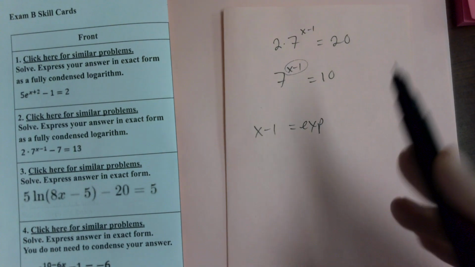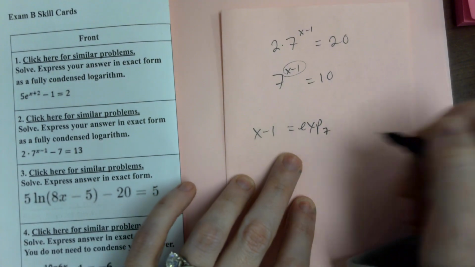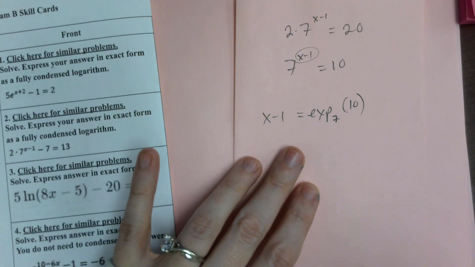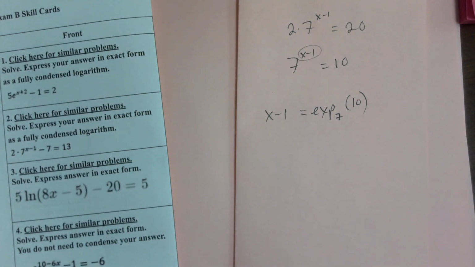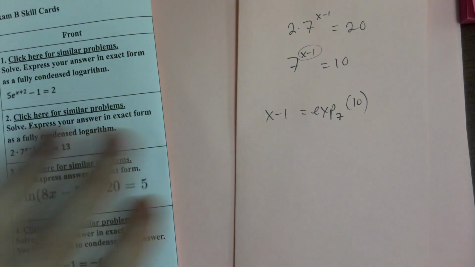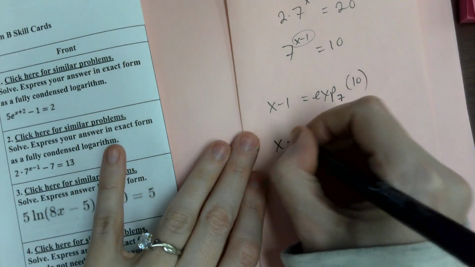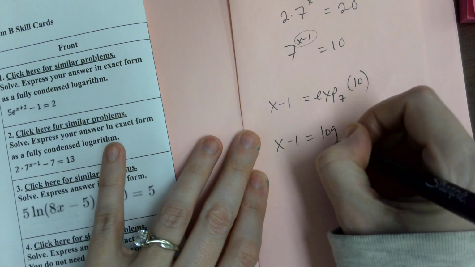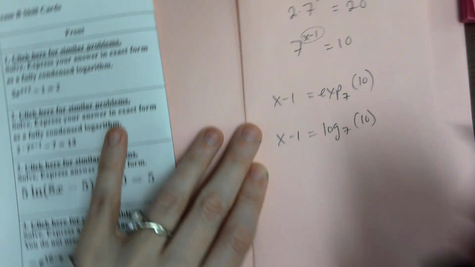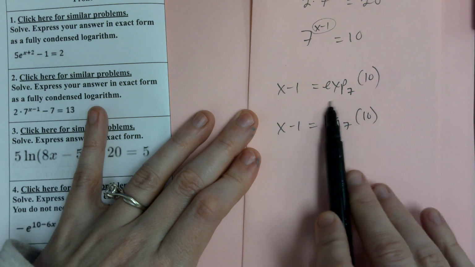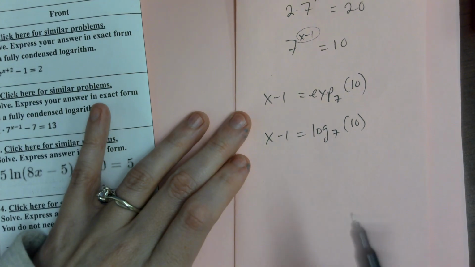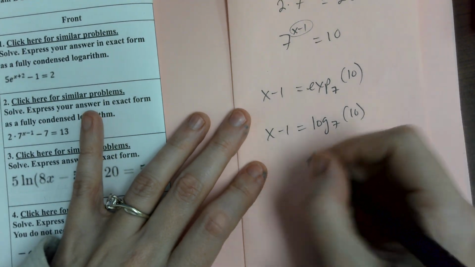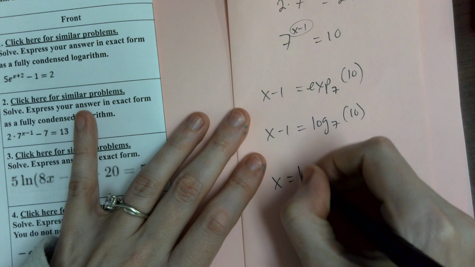It is the exponent on a base of 7 to get 10. Okay, just think it through logically. And then exp base 7 is the same as log base 7. And you can go right to this, guys. You don't have to do the exp move if you know. Then I will add the 1 over.